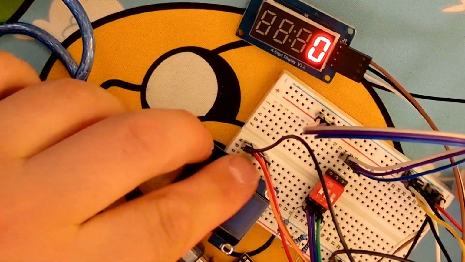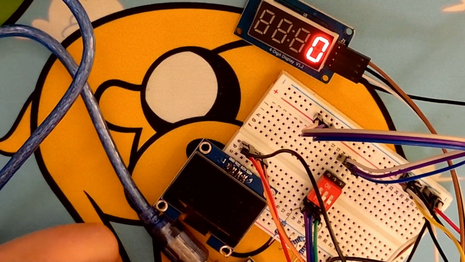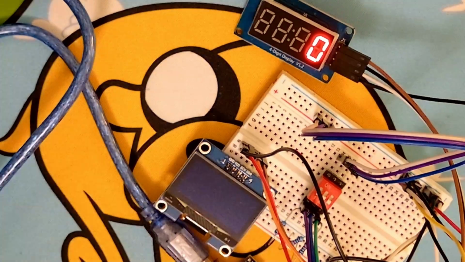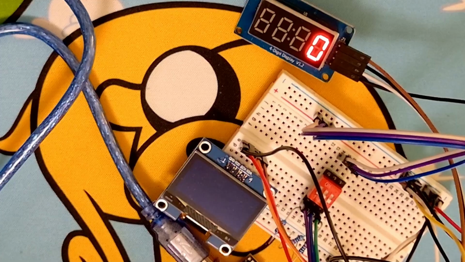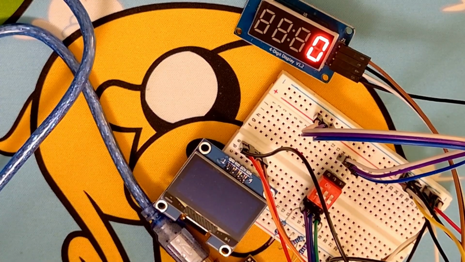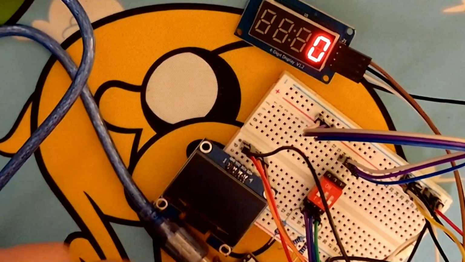My guess is something's probably loose. All right. The other thing I didn't check, I thought I verified it, maybe I didn't, was the clock and data lines on the display, which were supposed to be 4 and 5. And they are in there.